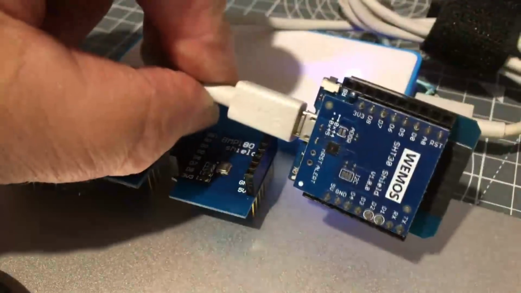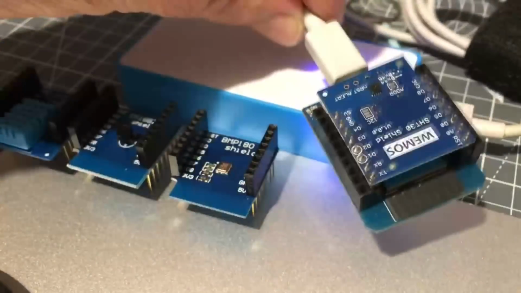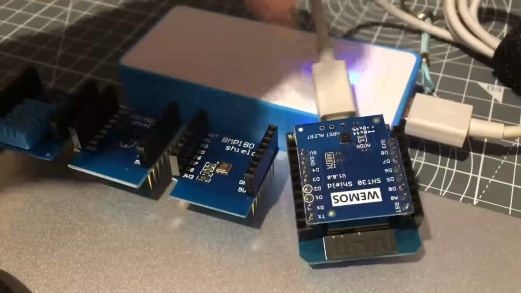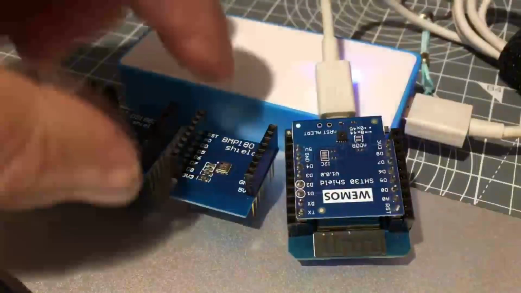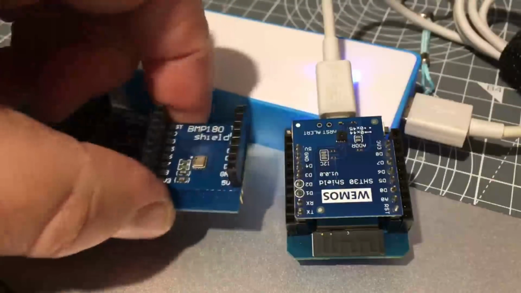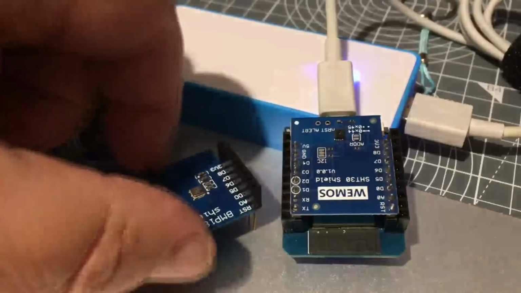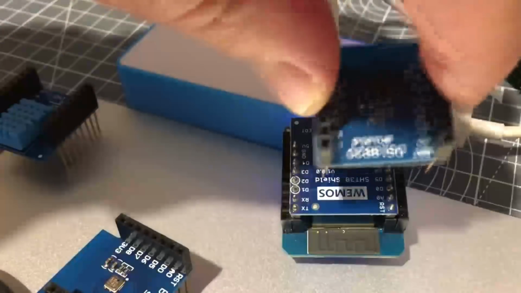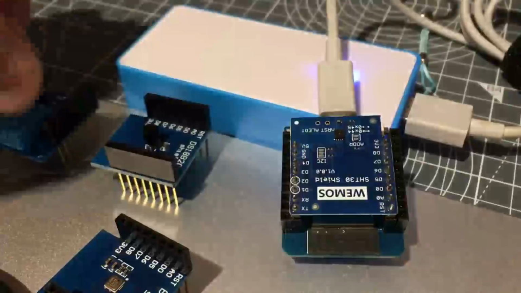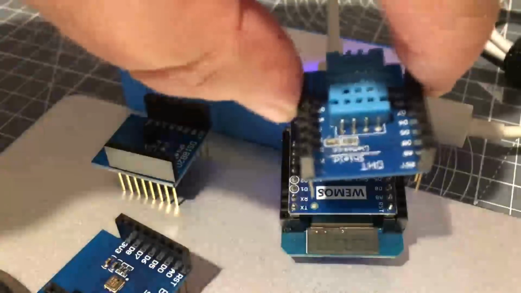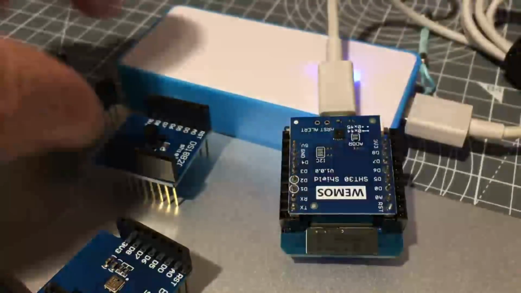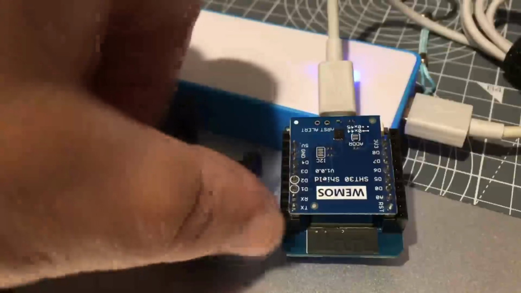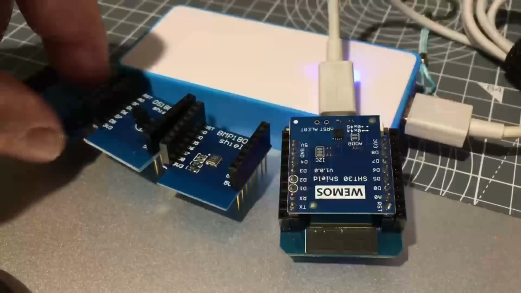It's an MH-ET Live ESP32 board there with an SHT30 temperature humidity sensor plugged in, or I could use a BMP180 or 280, or a DS18B20, just the temperature only, that one, or a DHT11 or 22.